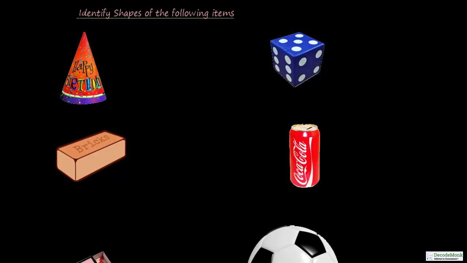The questions ask you to identify shapes of the following items. In Olympiads, there are various questions related to identification of various three-dimensional shapes of certain objects in the real world. The questions may be in the form of fill up the blank or match the column, or in any form where you may be required to identify the shape of real world objects and items.